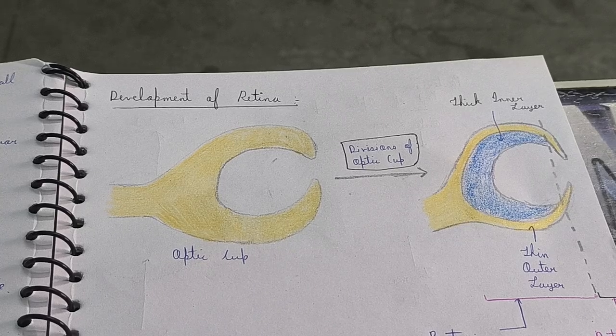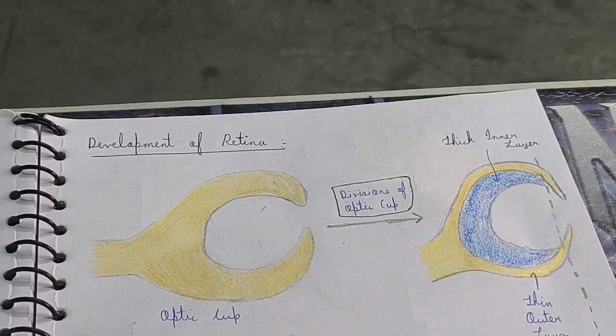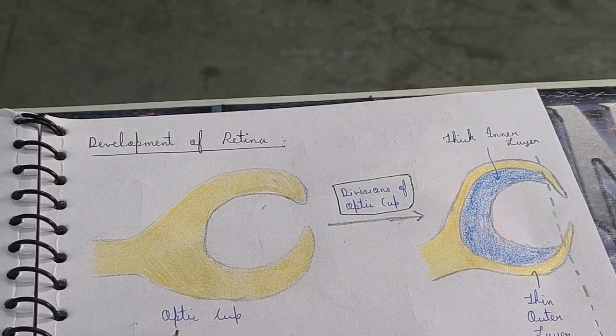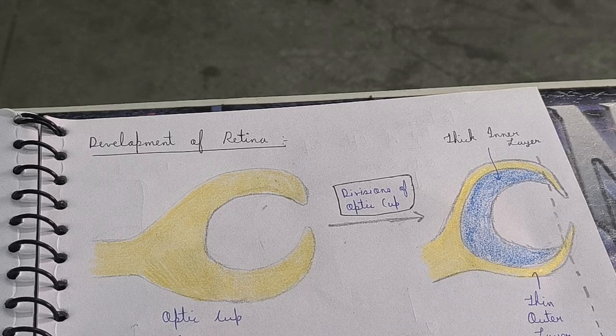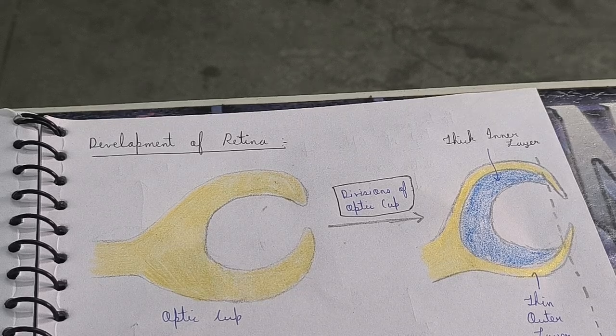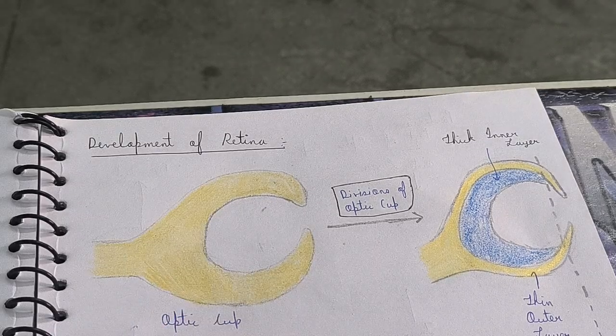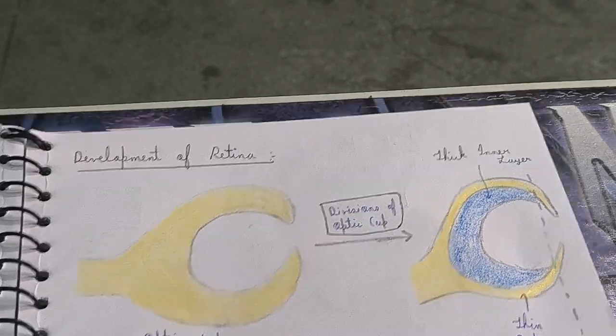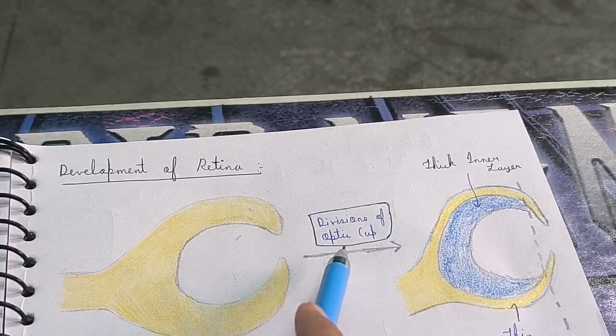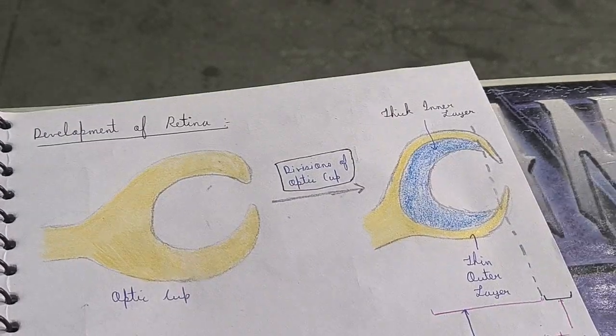So today's video is about development of the retina. First of all, as you already know, what is the optic cup, and you already know that the optic cup is derived from the optic vesicle, and this optic vesicle is neuroectodermal in origin. So that's all about that. Now I want to discuss the divisions of the optic cup.